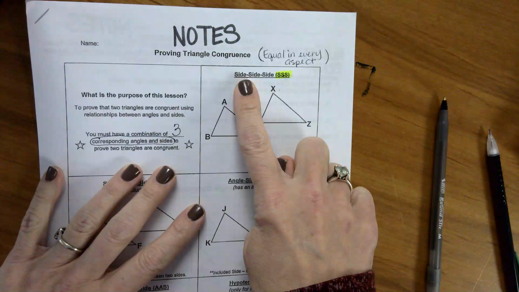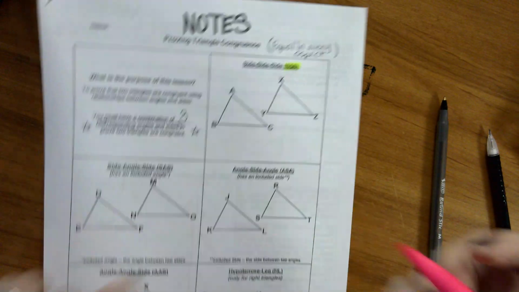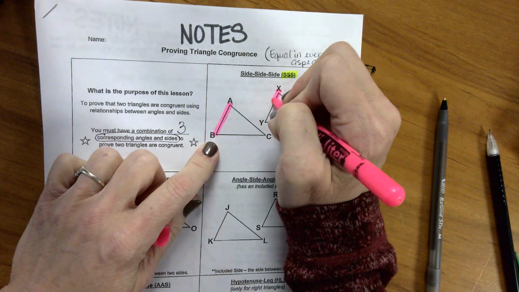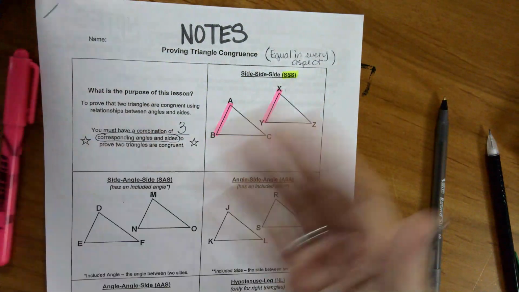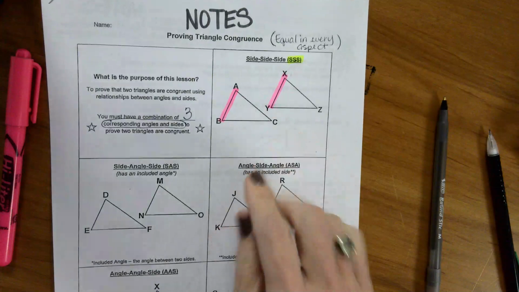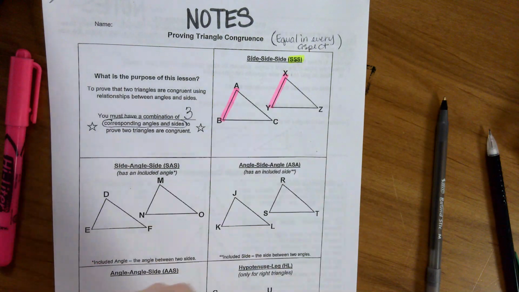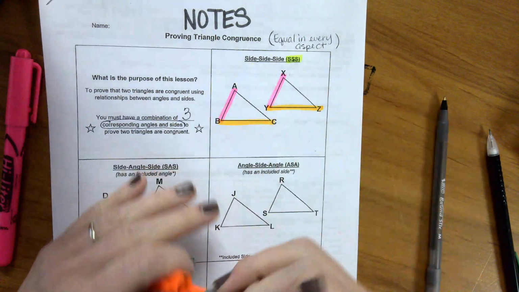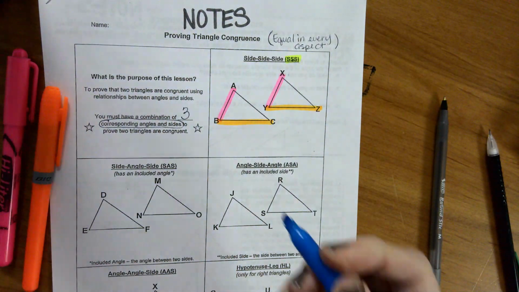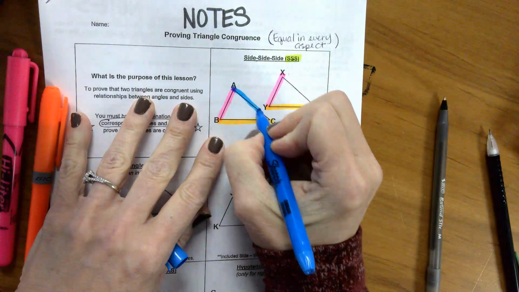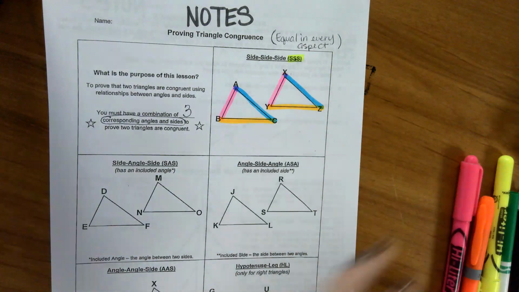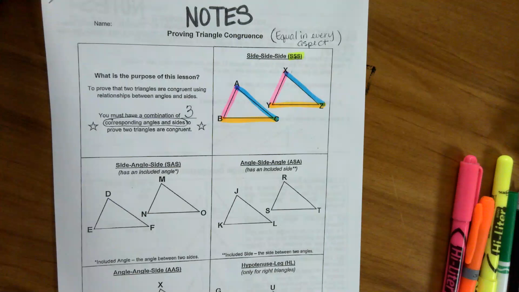If you want to write side, side, side, you go right ahead. So basically, what we're going to do is highlight the matching sides. When I say matching, I mean corresponding. So AB corresponds with XY. BC corresponds with YZ. And AC corresponds with XZ.